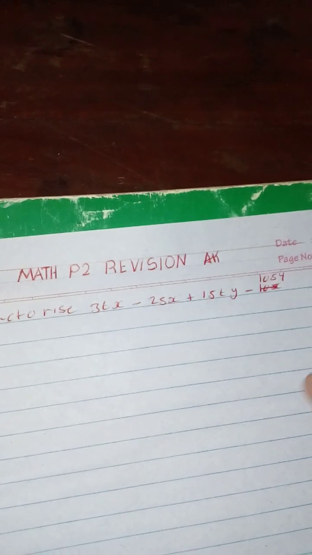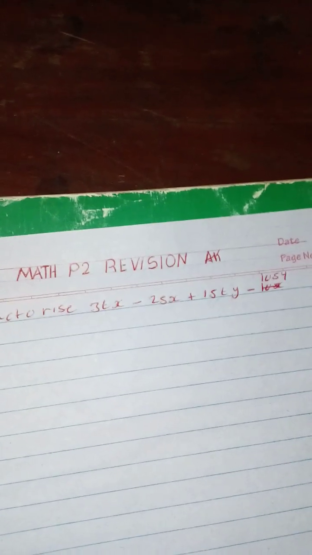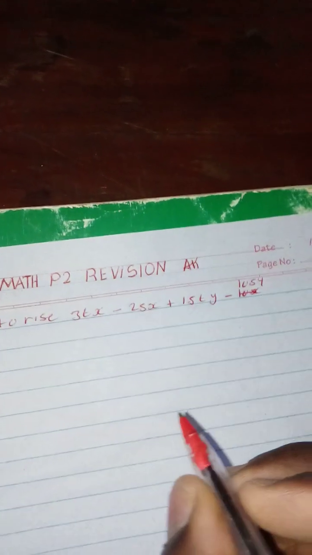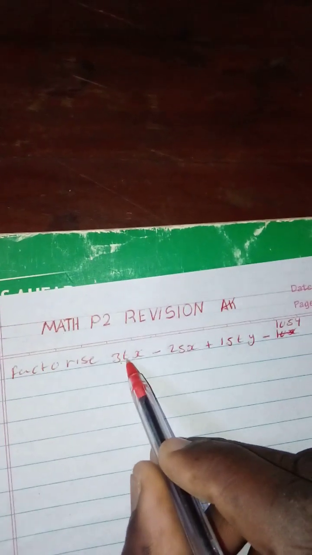As for now, let's try to group the like terms together. So as you can see from our question, these, 3tx minus 2sx, they have something in common. Then even these, 15ty minus 10sy, they have something in common. Let's try to group them in twos.